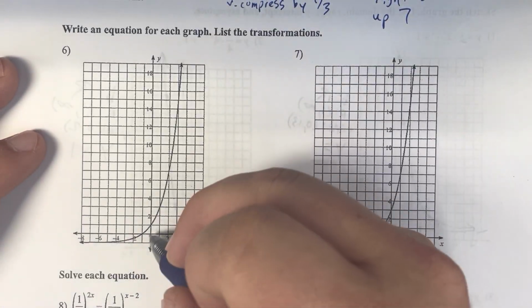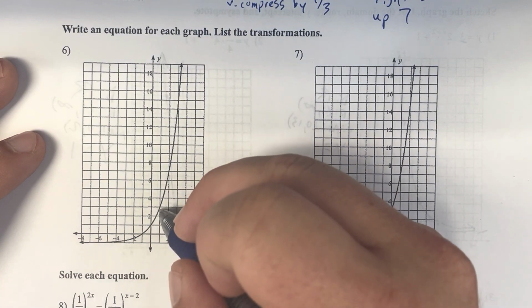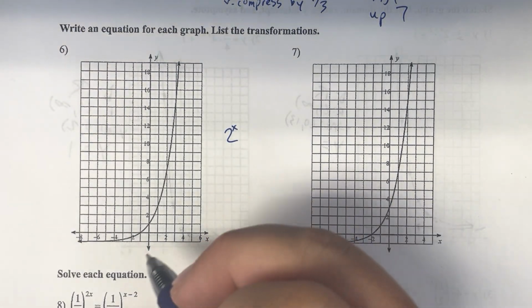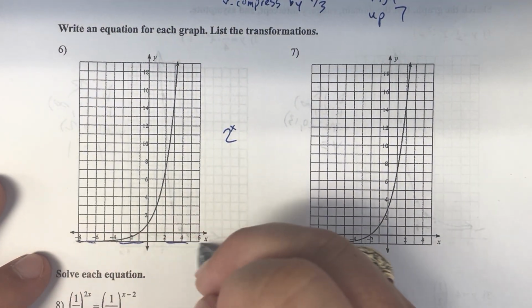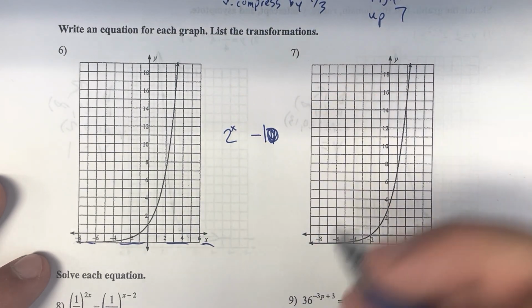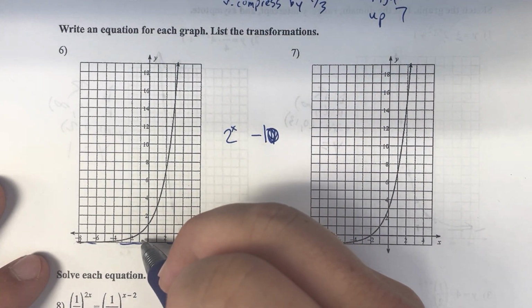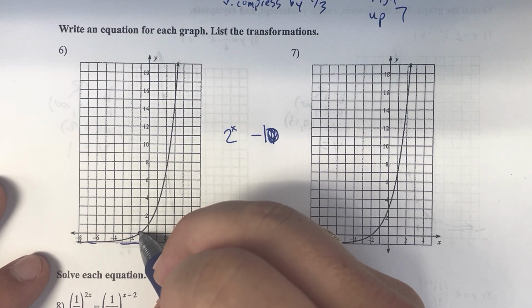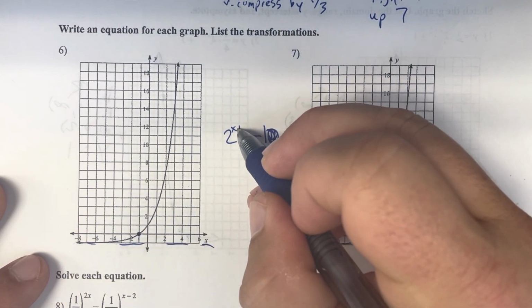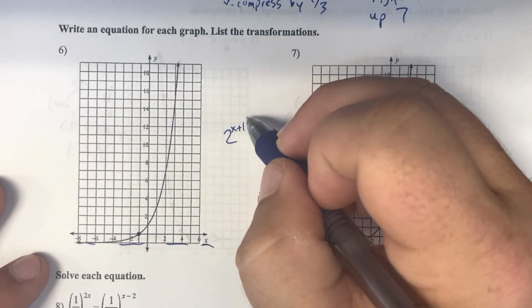All right, so on this one, let's see, that's 1 away, 2 away, 4 away, so we see it's doubling every time. So we're going to have 2 to the x. My asymptote has been shifted down 1, so we have a -1 at the end. Oops, I put a 7. -1 at the end. And then we're going to look for the dot that's 1 away from the asymptote. So here's the spot that's 1 away from the asymptote, and so that went to the left 1, so x plus 1, and that'll be it.